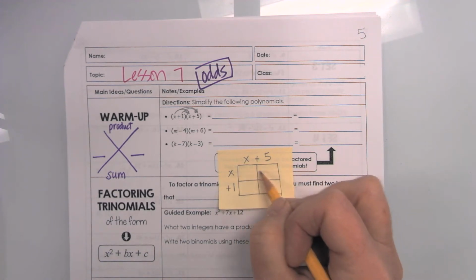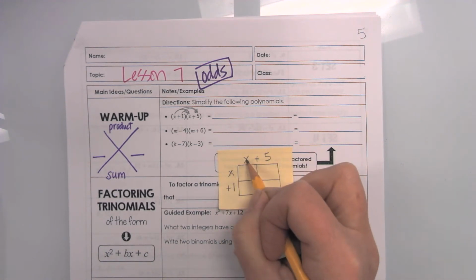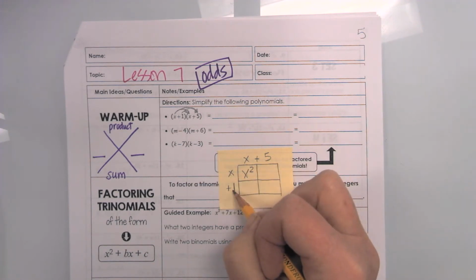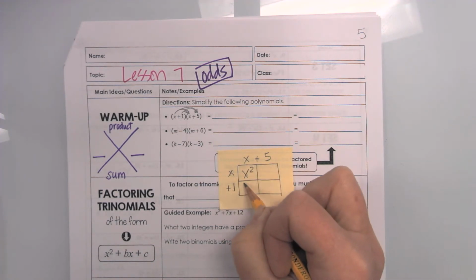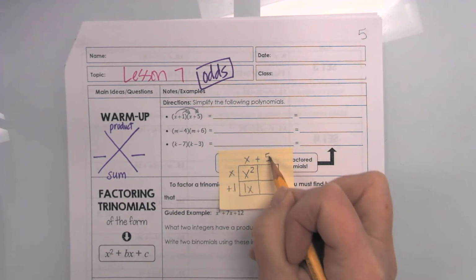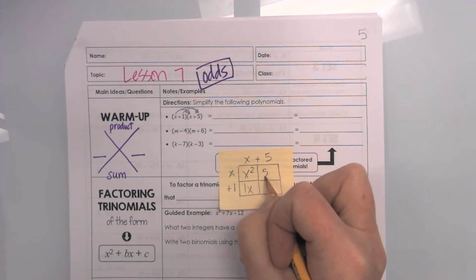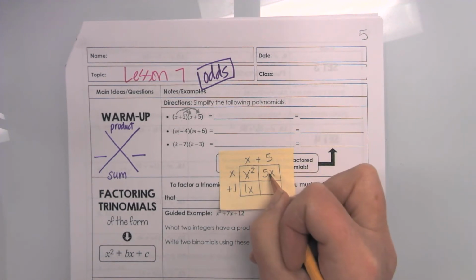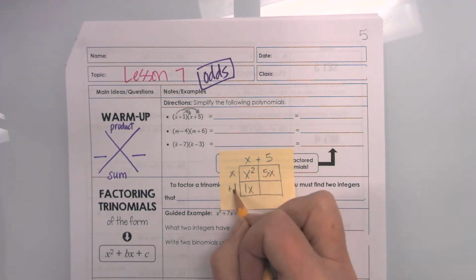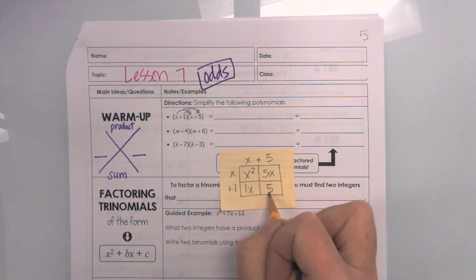So I made my 4 square. I have x times x, which is x squared, because I have 2 x's now. I have a 1 times an x, which is a 1x. Then I'm going to go x times 5. Well, x times 5 is still just 5x. I can't actually do anything with it. Remember, there's a little multiplication in there, just so you know. And then 1 times 5 is 5.